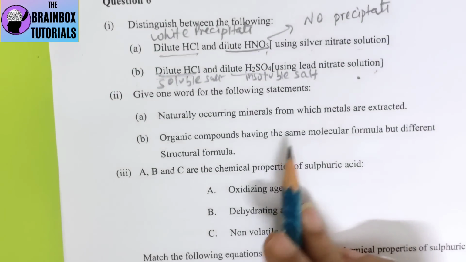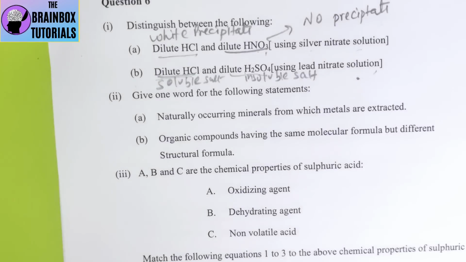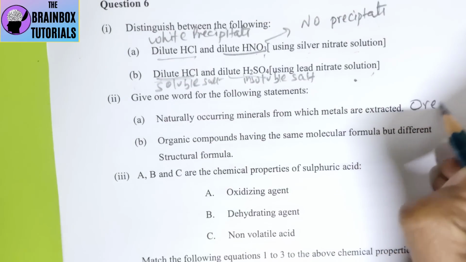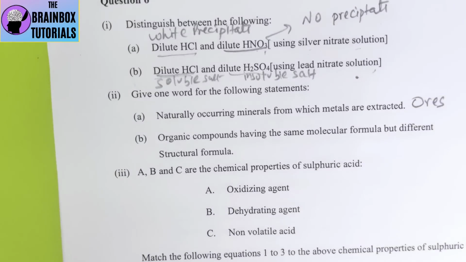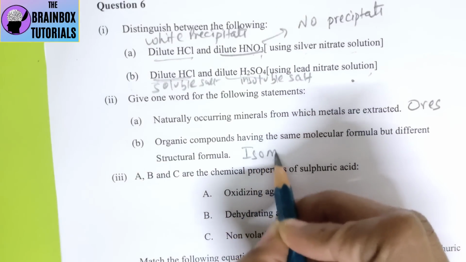Okay. Now number 2. Give one word for the following statements. Part A. Naturally occurring minerals from which metals are extracted. They are called ores. And number B. Organic compounds having the same molecular formula but different structural formula are called isomers.